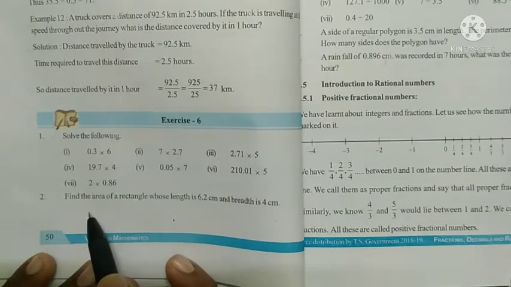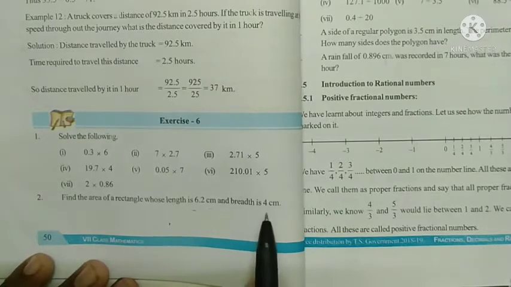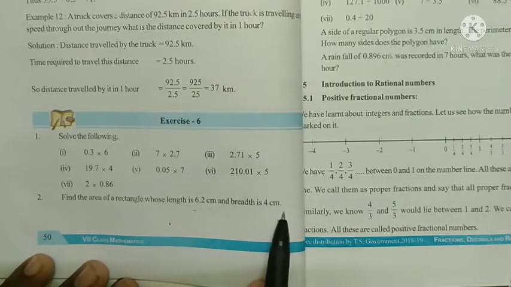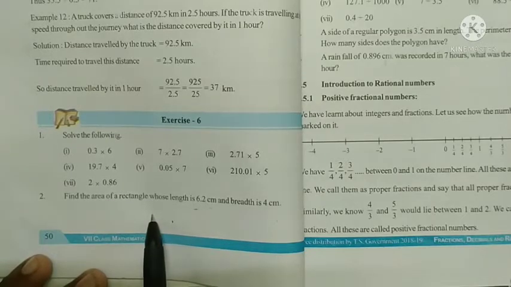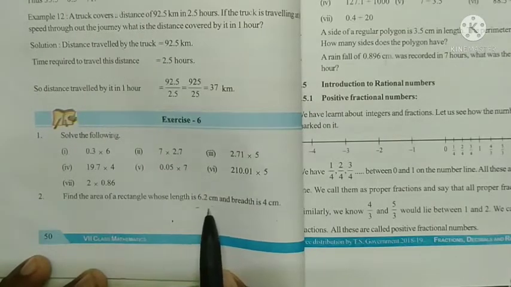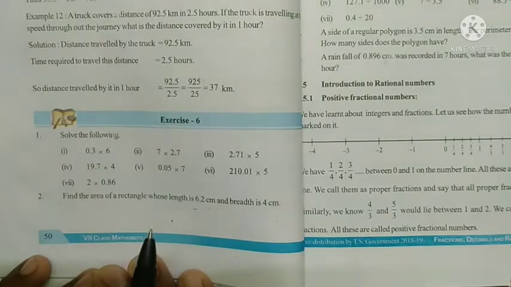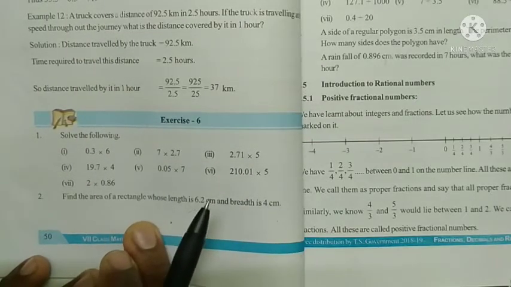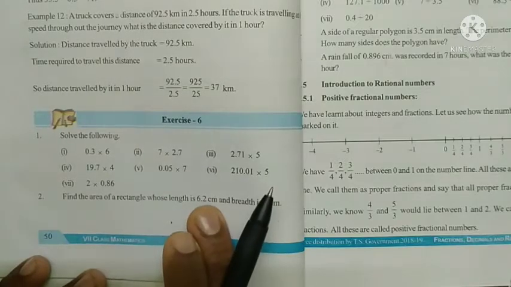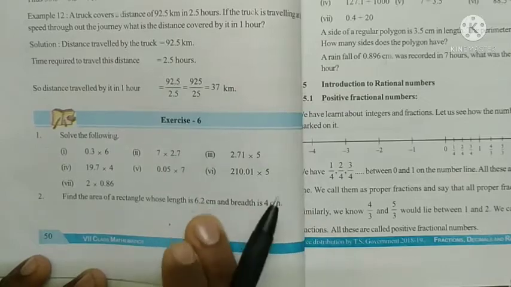Second Roman, find the area of rectangle whose length is 6.2 centimeters and breadth is 4 centimeters. So here area of rectangle formula is L into B, right? So here L is equals to 6.2 centimeters, breadth is equals to 4 centimeters. We have to multiply length and breadth, right? So the area of rectangle formula is L into B. So final result is 6.2 into 4. Okay, so this is also as your homework.